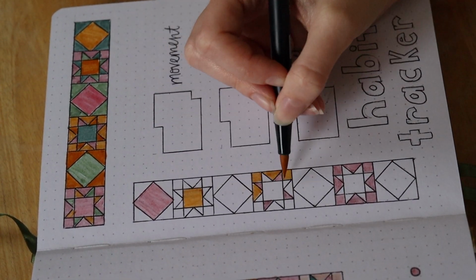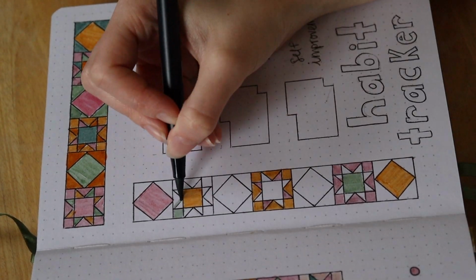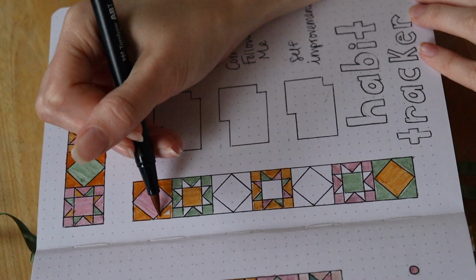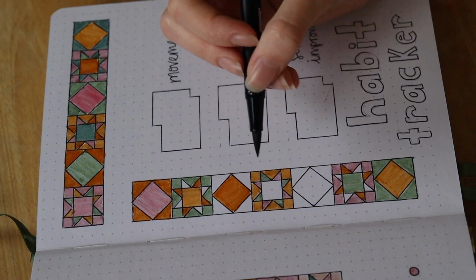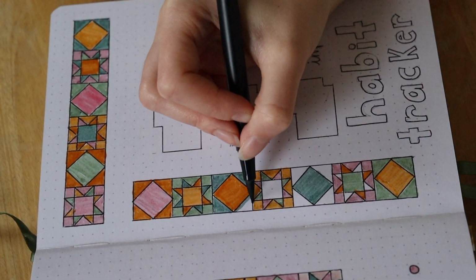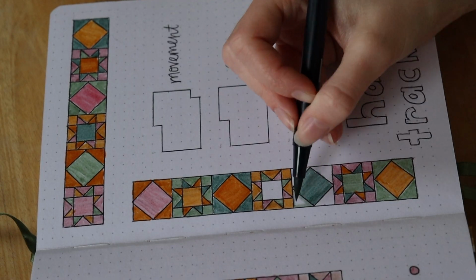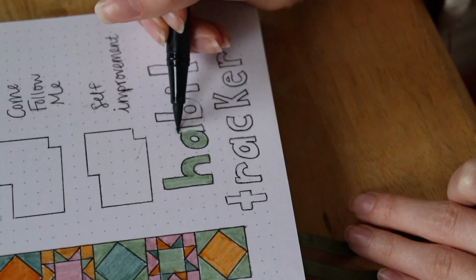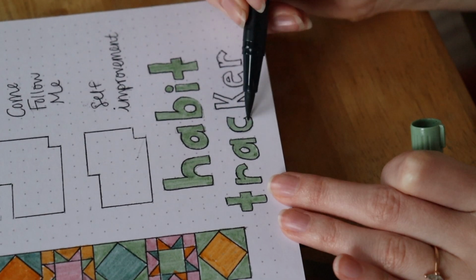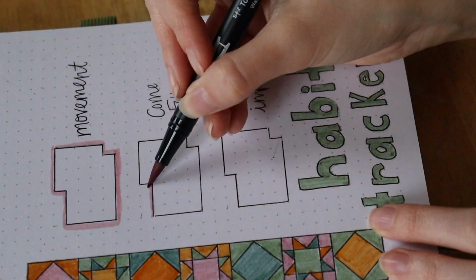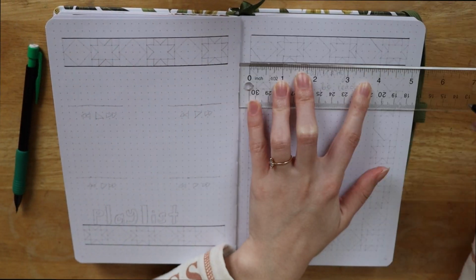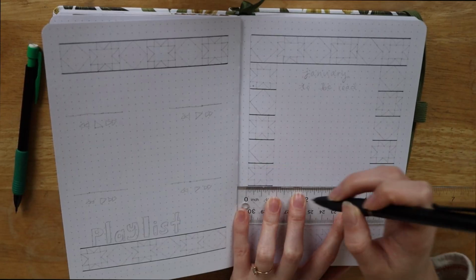This is a really fun way to add color to a spread because it's very uniform, but it can also be really creative, and there are a lot of different ways that you can approach the way that you want the spread to look. So I think that's really fun. Like, you could do any color theme with this. You could also do a monochromatic look with different shades of one color, which I think would look really, really cool.